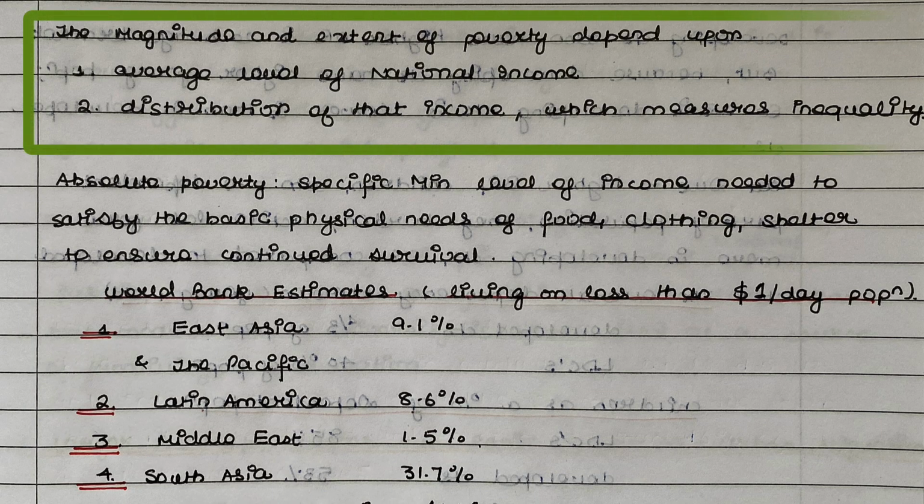And why do you think extreme poverty would occur? Extreme poverty is going to occur because there is political exclusion, because there is low human development, because there is social and economic discrimination against the minorities, right? And other deprivations. Now you have to see this, that when you look at the magnitude and the extent of poverty, then it depends upon what is the average level of national income in the country. So if the average level of national income is low, definitely poverty is higher. And how is that income distributed, is it distributed very unequally? In case a lot of inequality is there, then in those countries you will find that there is a lot of poverty as well, right?